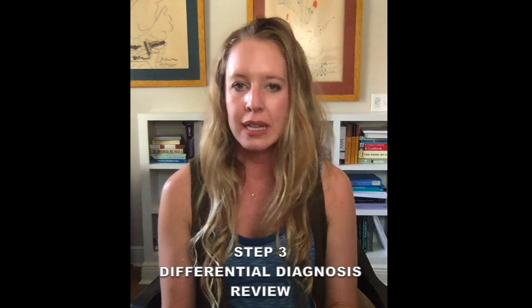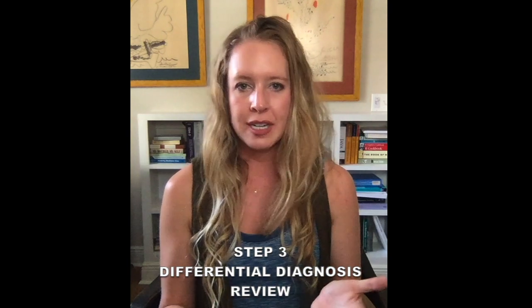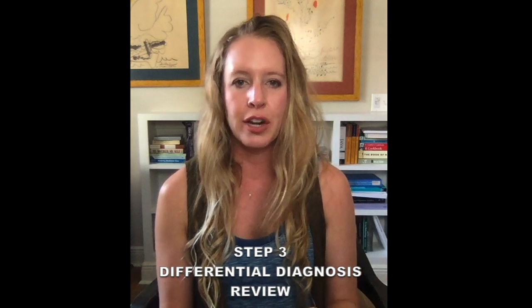Step three, this is when everything really starts to come together. So each disorder also has a list of what are called differential diagnoses that can be found in the DSM. Just open up your DSM-5 to whichever disorder you're interested in reviewing the differentials for, and look for the heading called differential diagnosis. Differential diagnoses are disorders that have some shared criteria with the diagnosis they correspond to, but they also have criteria that differentiates them.